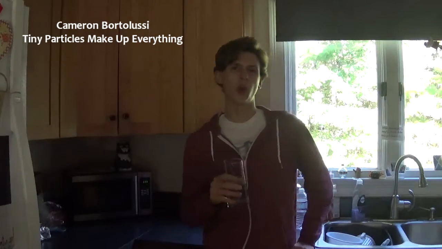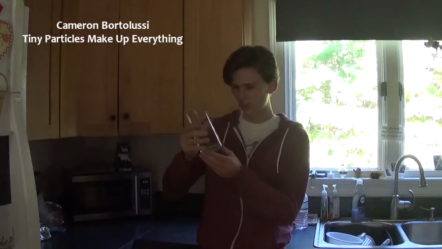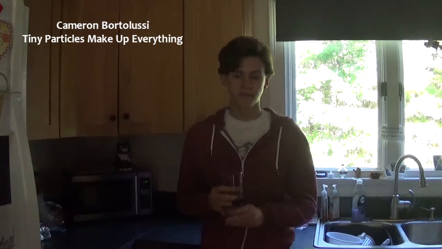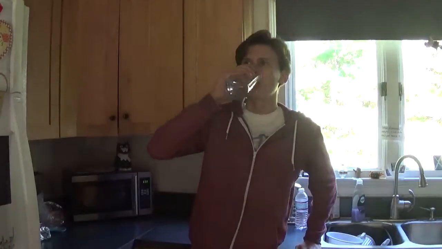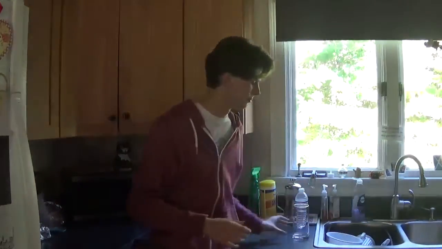Have you ever had a glass of water, just looked at it and thought, huh, what's in this water? Well, yes, there are H2O molecules, but what makes up those molecules? Well, these little tiny things called atoms. So you could be sitting there thinking, what's an atom? Or maybe you're sitting there thinking, I already know what an atom is. Well, I'm going to teach you what it is and what goes into an atom.